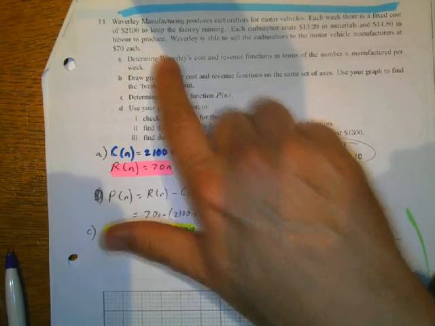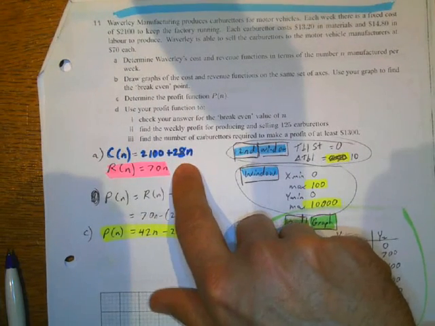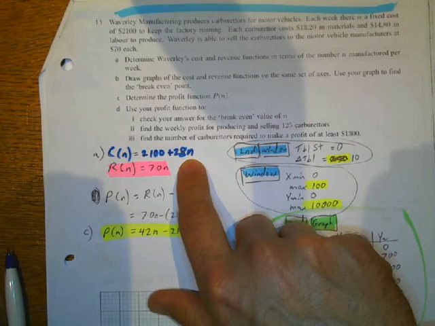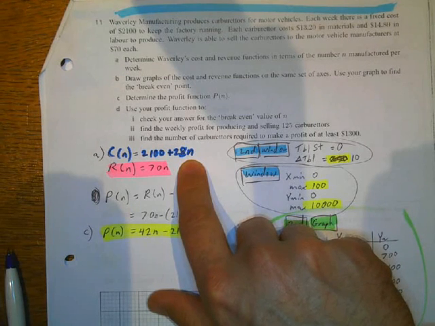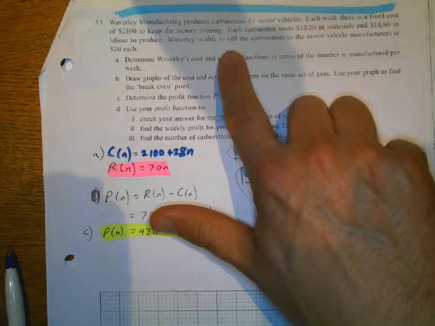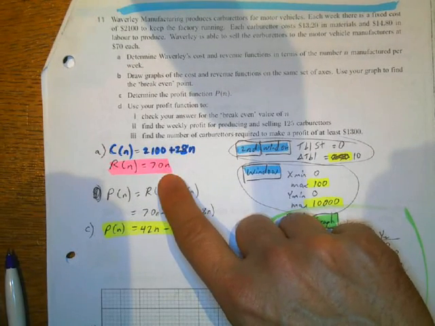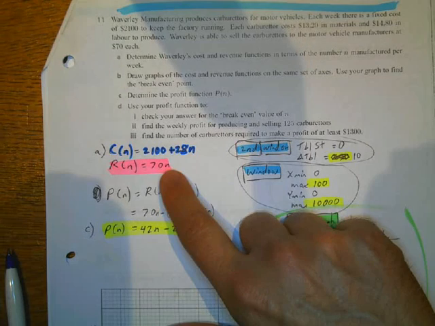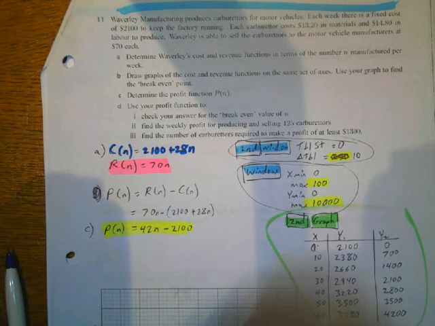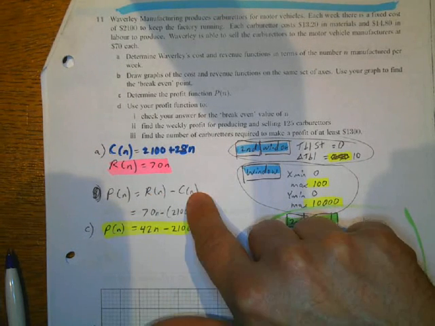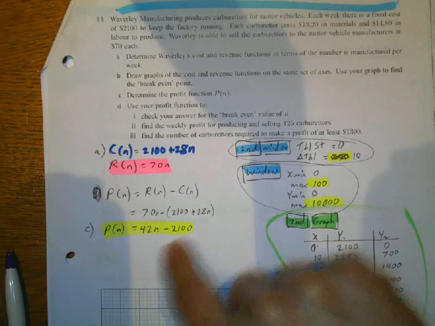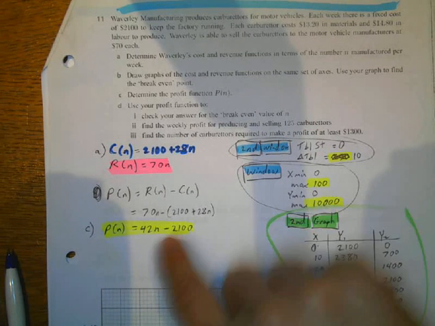So added together, that's going to be $28 per carburetor. Waverly is able to sell the carburetors at $70 each. So 70n is my revenue function. The profit is the revenue function minus the cost function, and here is our profit function.